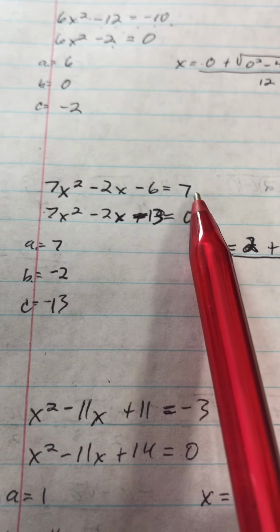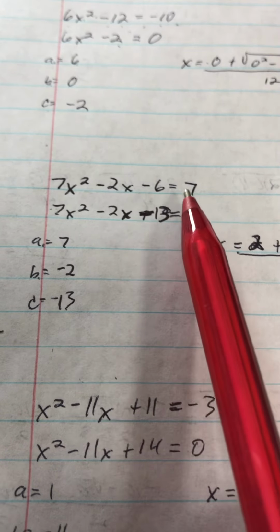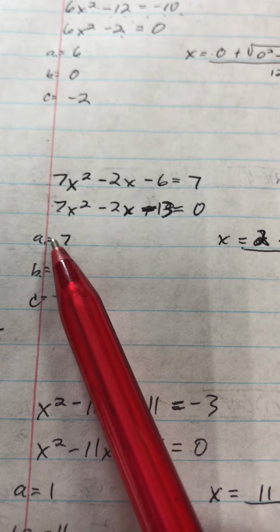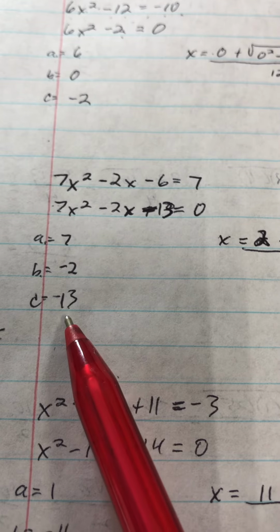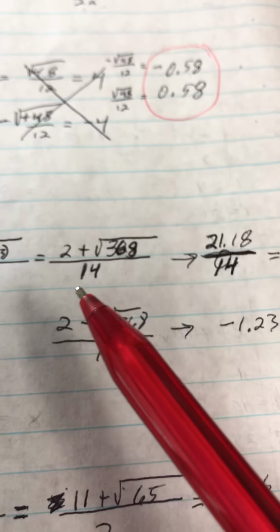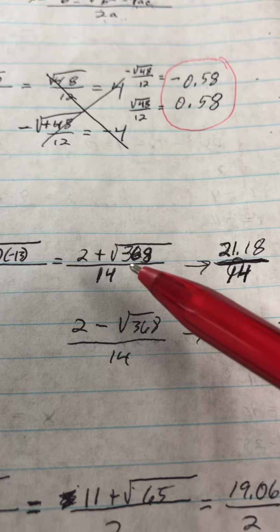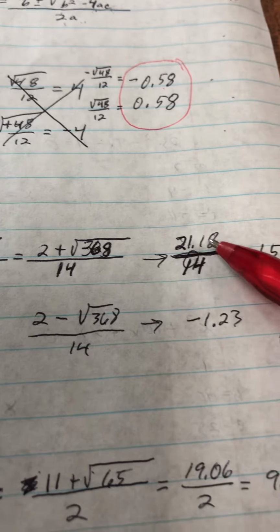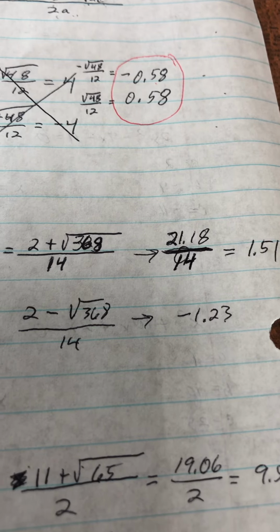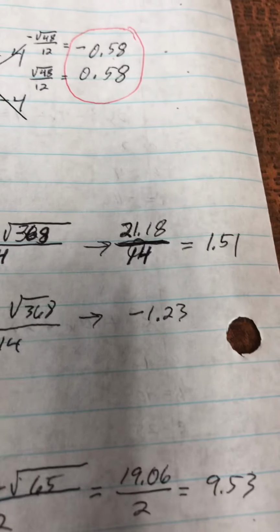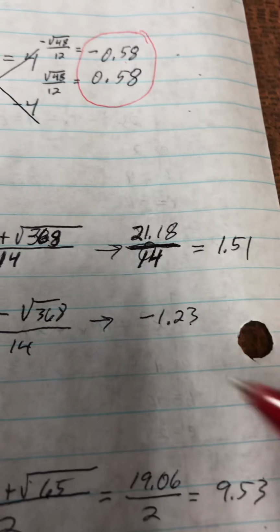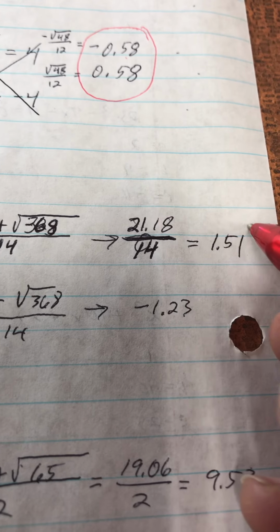This one, I had to subtract 7 from both sides, and so I got -13. So my A is 7, my B is -2, and my C is -13. Plug in those numbers, and I end up getting these decimals. It's hard when you put it on Desmos to see exactly what those numbers are. I mean, you could hold it on that point, and it'll tell you. And you do have that going for you.